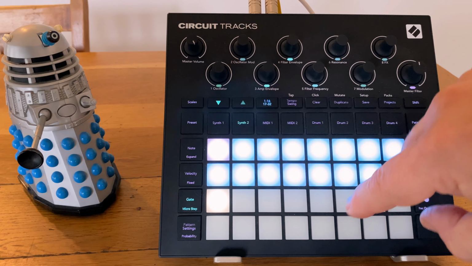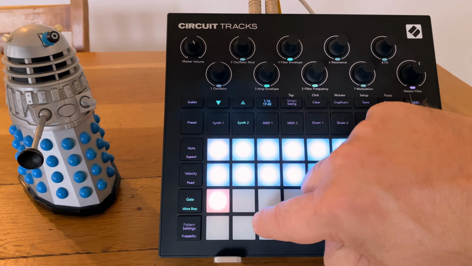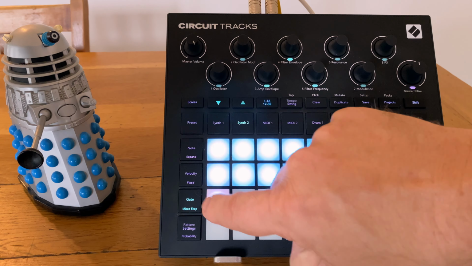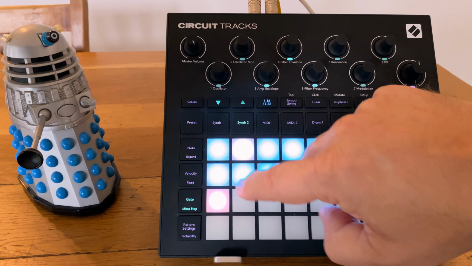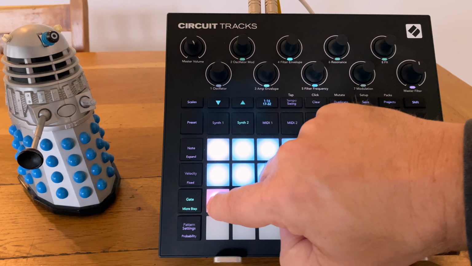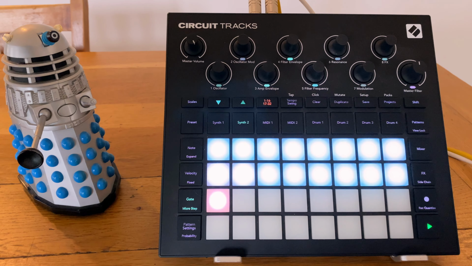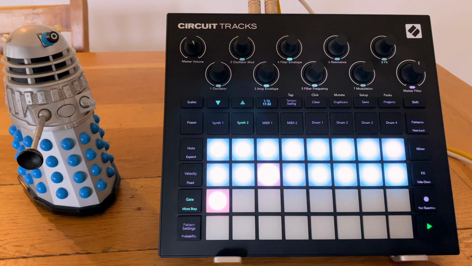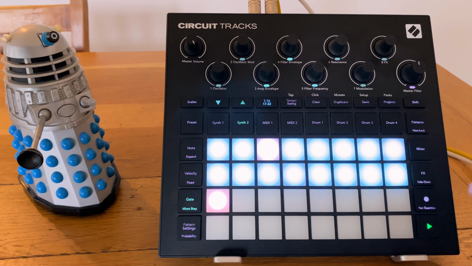But the other editing thing you've got is as you tap it, the dimness changes, and there are 6 steps of gate length there. So for each of these I've made the note shorter. I've still got one there that's too long.